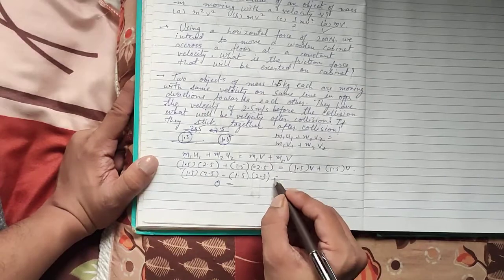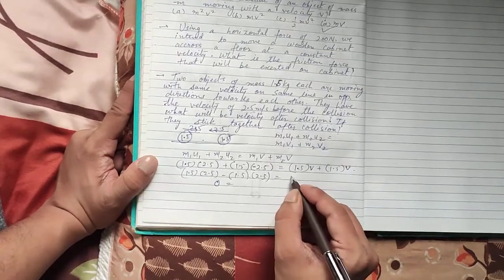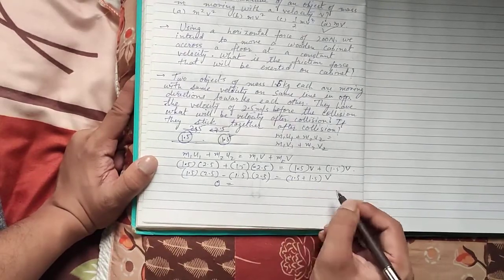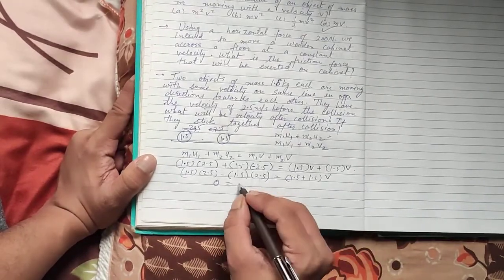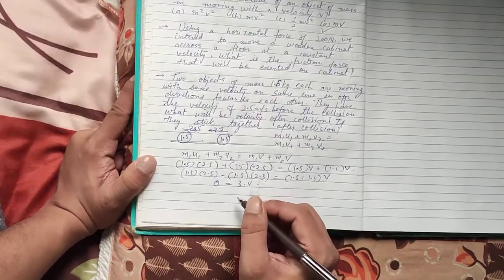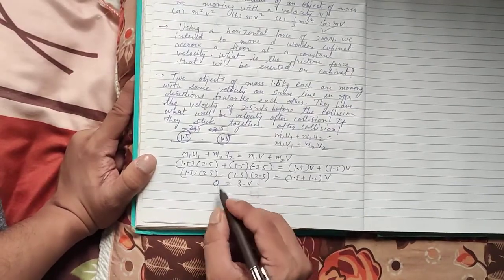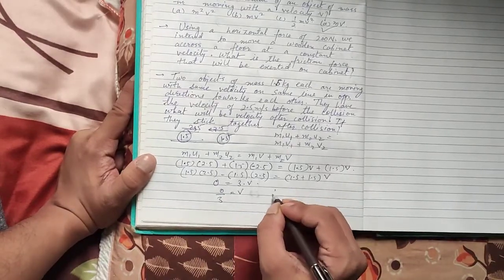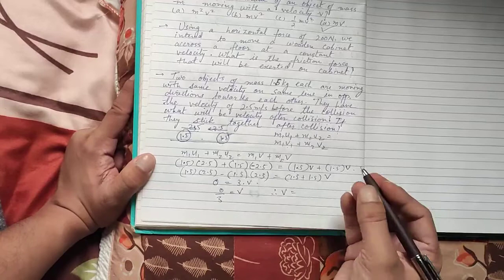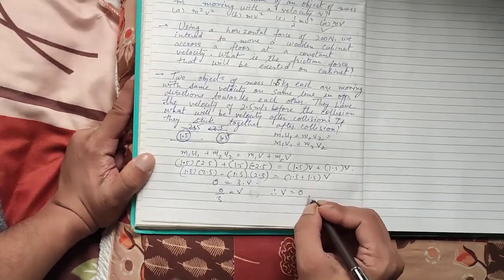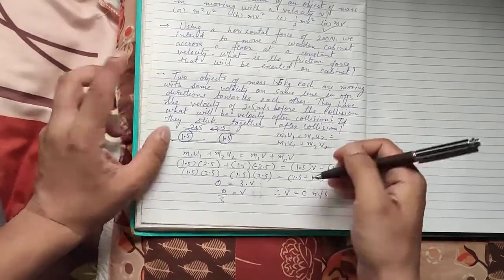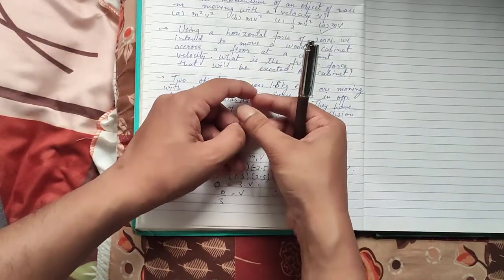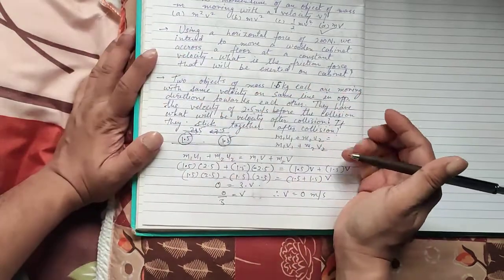Over here, you can take v common, so it becomes 1.5 plus 1.5 times velocity, and we know that 1.5 plus 1.5 is 3 into velocity. Now 3 goes to that side in the denominator, so it becomes 0 by 3 equals v. Therefore v is equal to 0 upon 3, and 0 divided by any number is 0. So you get the answer as 0 meters per second. So once both the objects collide with each other, they will stick together and they will not move. Their velocity will become 0.